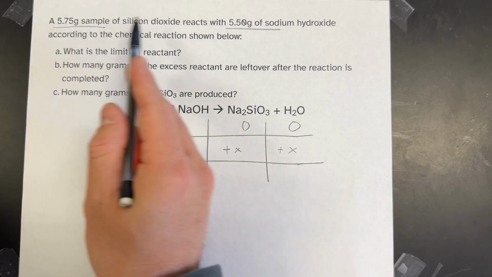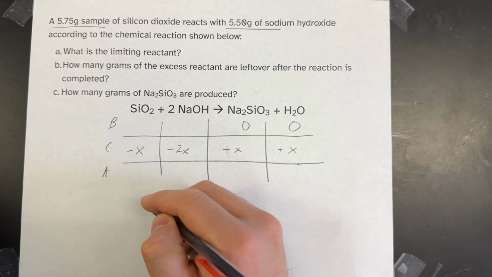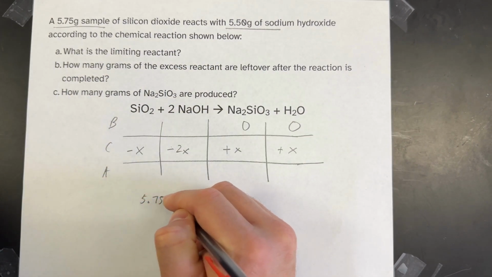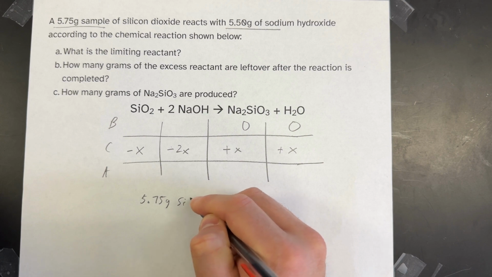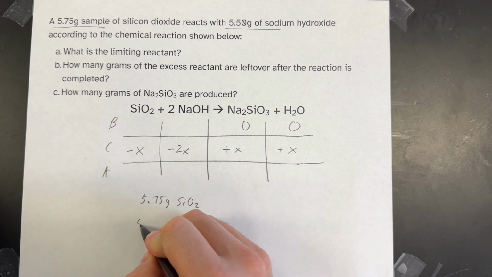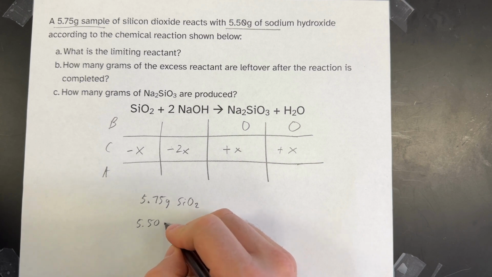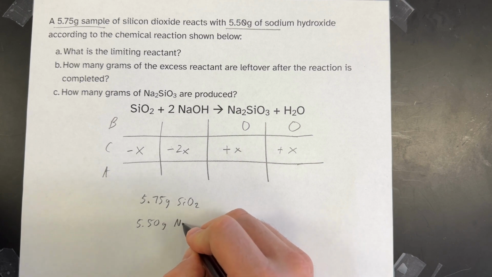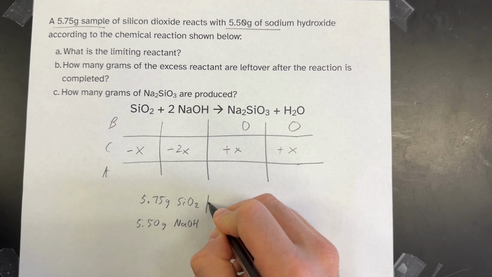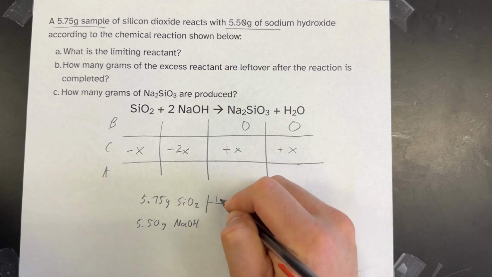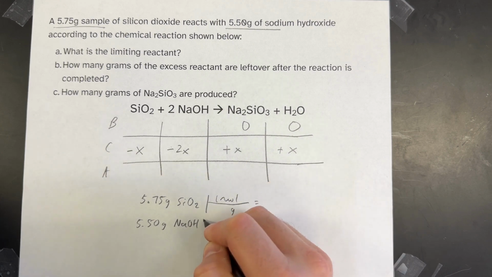I'm then going to take my values from the problem, remembering that it's important that we convert them to moles first, and then I'll plug them in the table. So 5.75 grams of silicon dioxide and 5.50 grams of sodium hydroxide. I'll set up my conversions to convert these to moles.